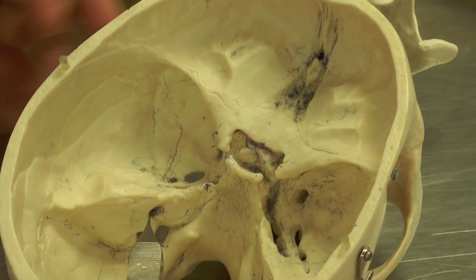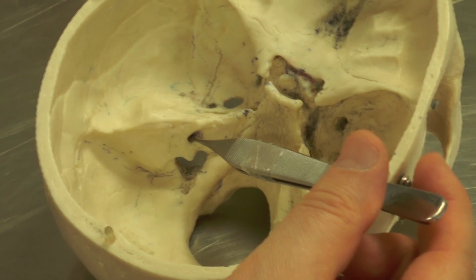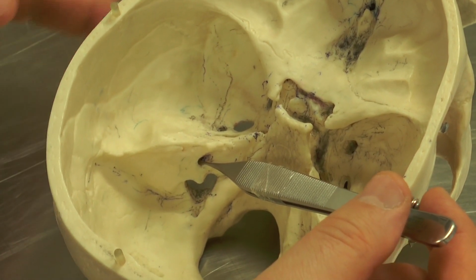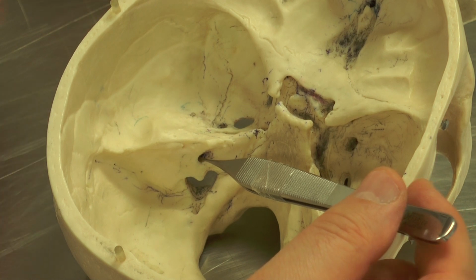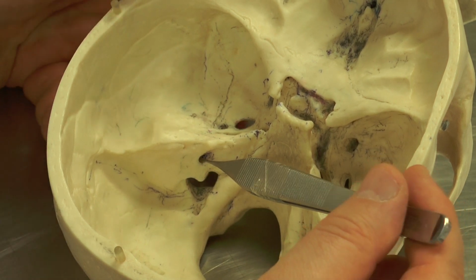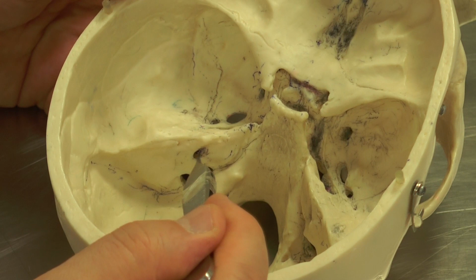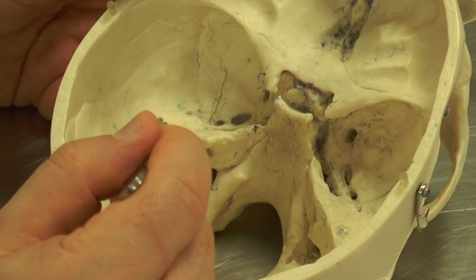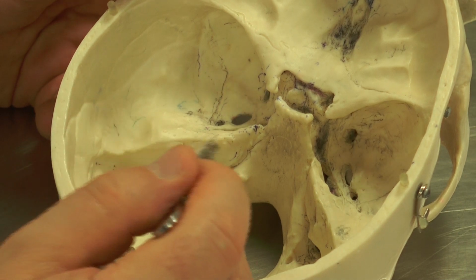Just remember that these are not in one line. So if you stick a needle or a pencil through, you don't come up with the external part. So it's not on a straight line, all right? So through the internal auditory meatus, you have the inner ear, middle ear, and then we have the external ear, all right?